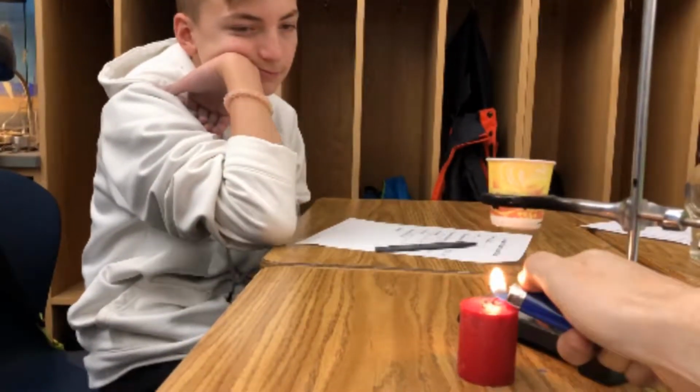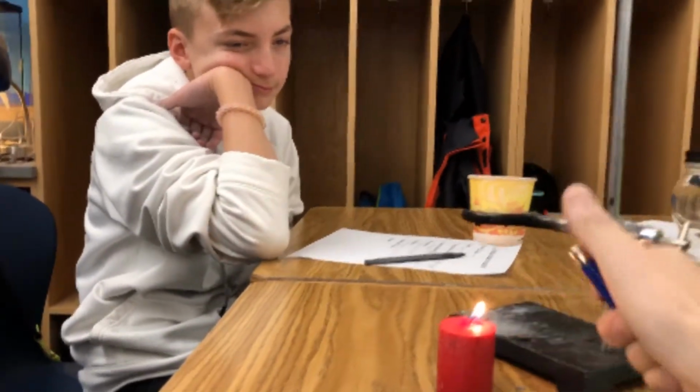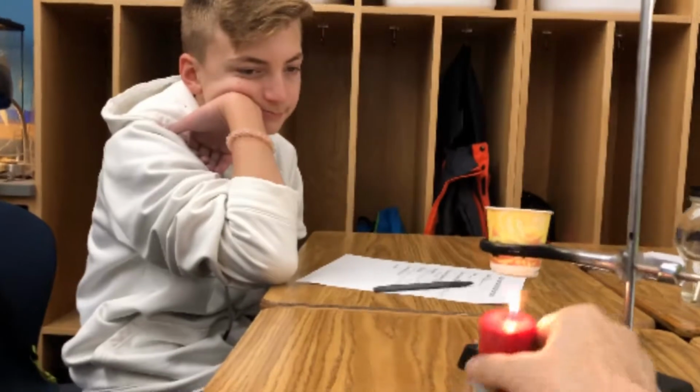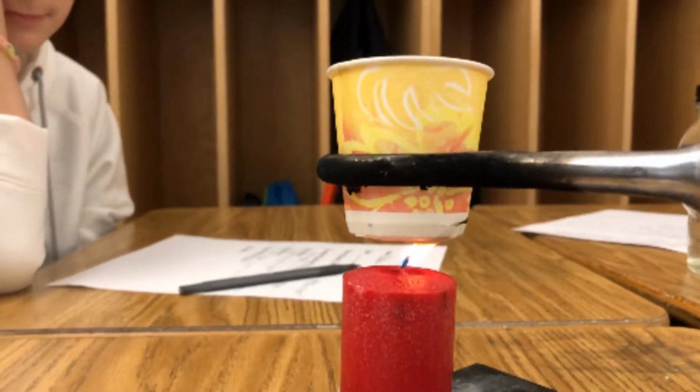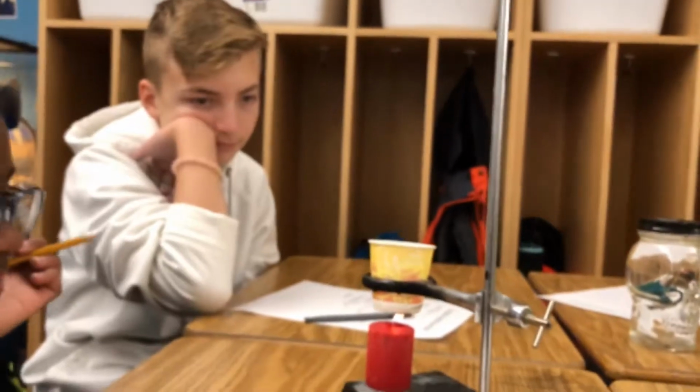Let's investigate heat transfer today. We're looking at radiation and conduction. We're going to put that right underneath your cup. We want to see if the paper burns, and if it doesn't burn, we want to think about why.